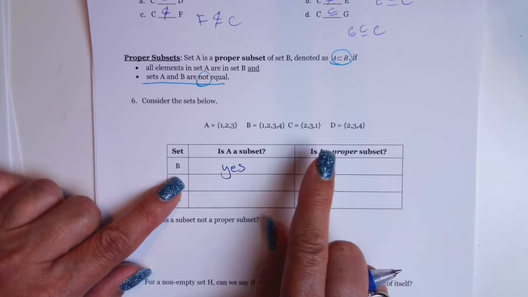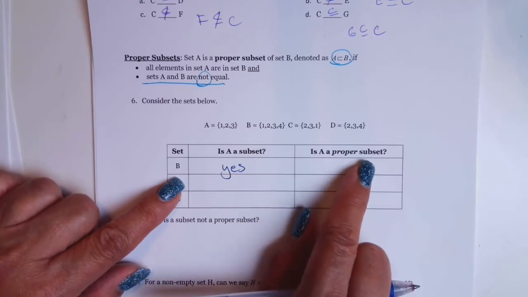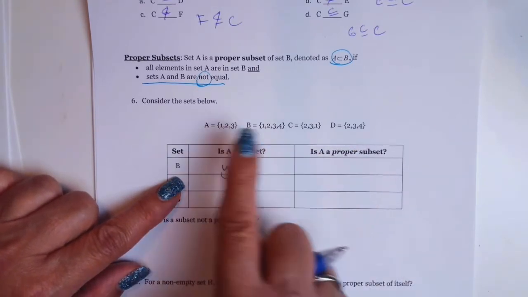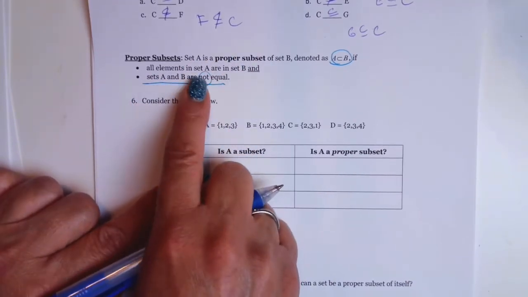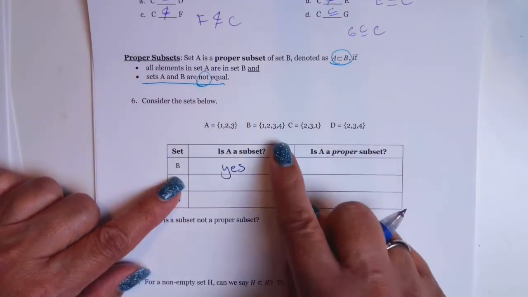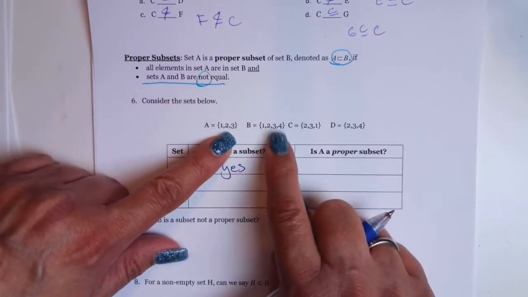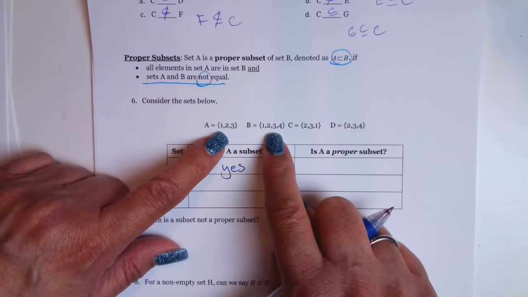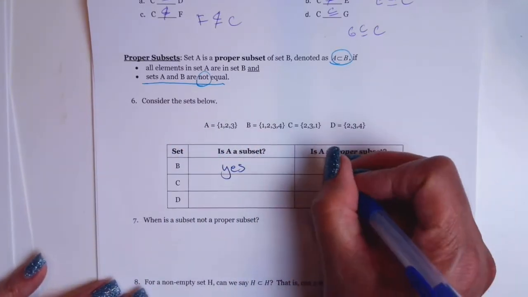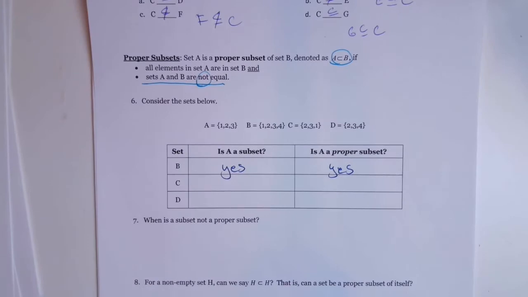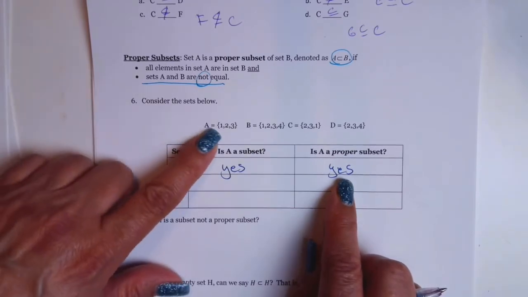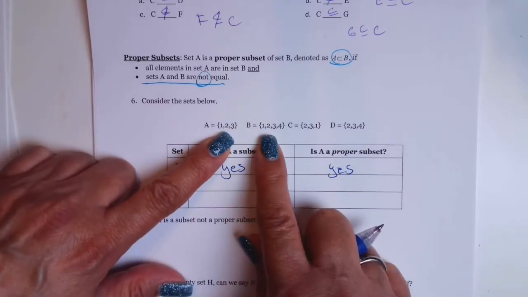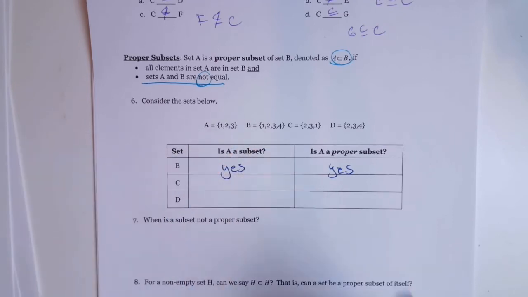So next we're going to ask, is A a proper subset? Well, set A is a proper subset if sets A and B are not equal. If we look at A and B, they are not equal. B has 4 elements where A has 3. So this is not a proper subset. Or it is a proper subset, I'm sorry. It is a proper subset because all the elements that are in A are in B, and then they are not equal.